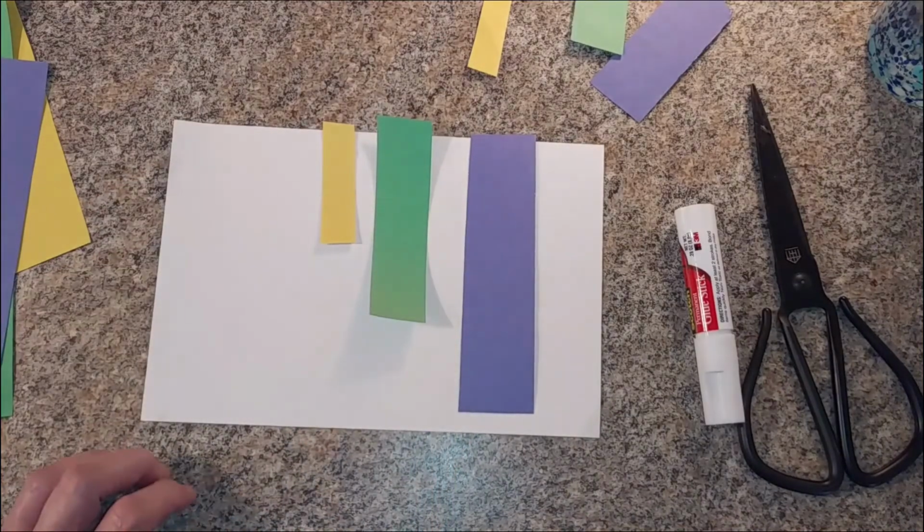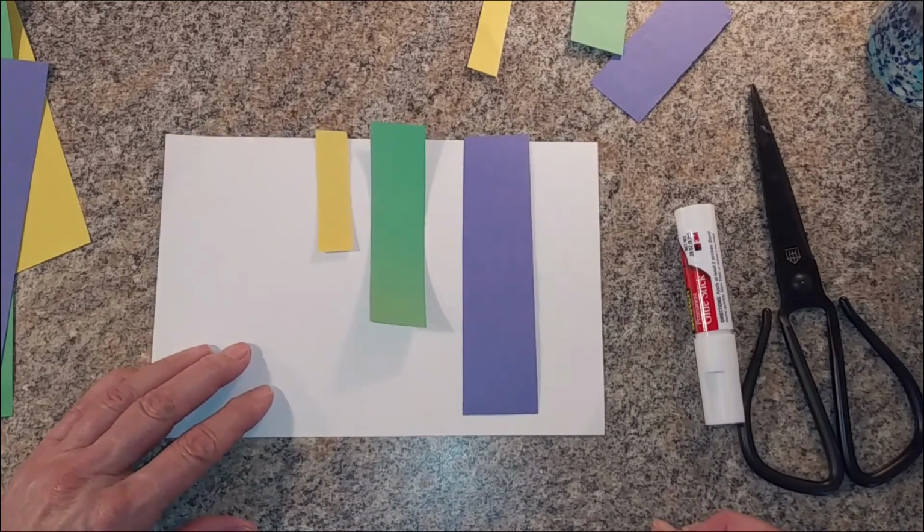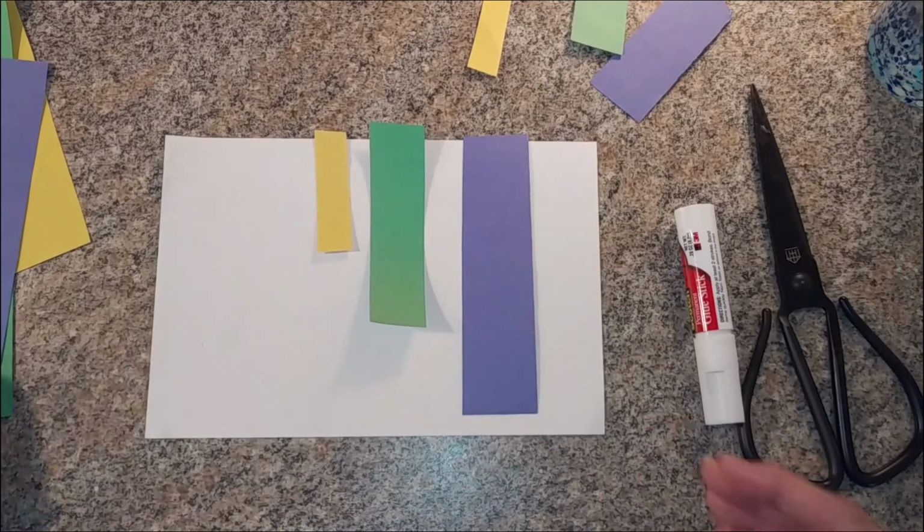Play around with foreground, middle ground, and background, as well as size of the paper object and overlap. See how you can affect the sense of depth in your composition.